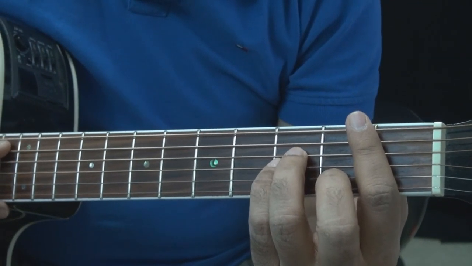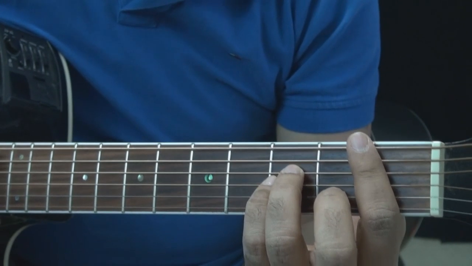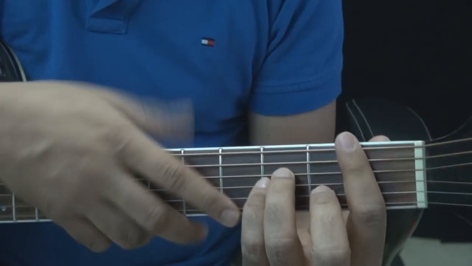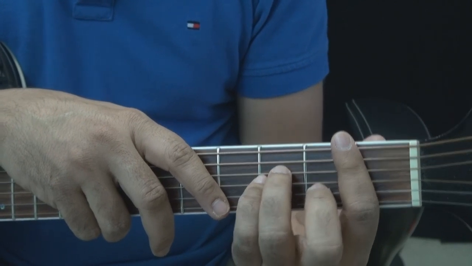But if you don't want to spend time on that, that's fine as well. All you need to know is just the chords. So now let's look at the strumming pattern. I'll try and keep it simple first.